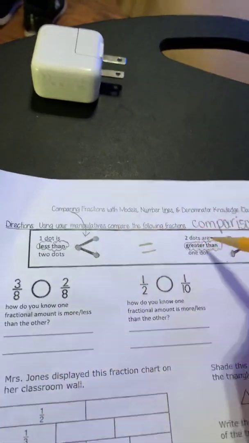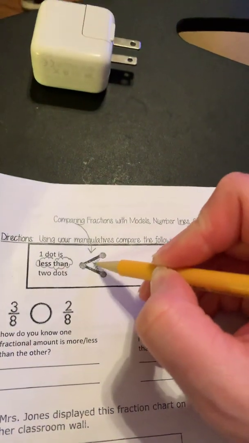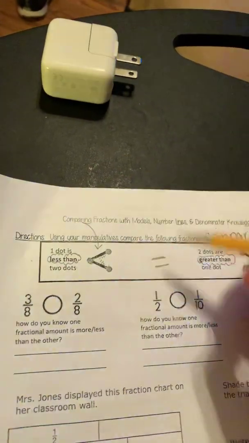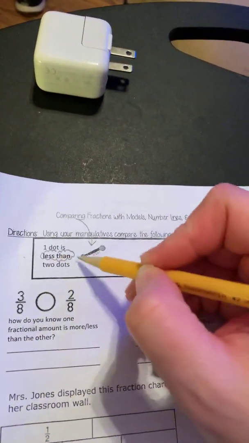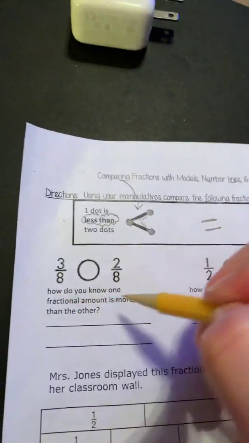How do I remember which is which? They might say, oh, the alligator eats the bigger one. Okay, well, that's good as far as the placement, but when you have to read left to right in a word problem, it doesn't help them, or it doesn't help many, I've noticed. So the dots really seem to help. So how do you know which fractional amount is more or less than the other?